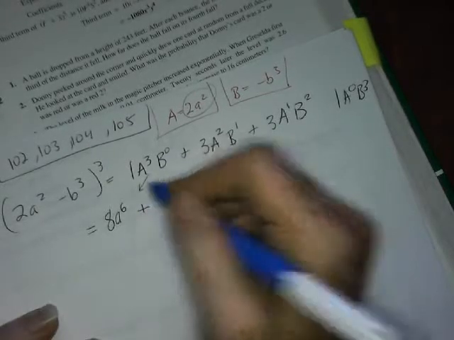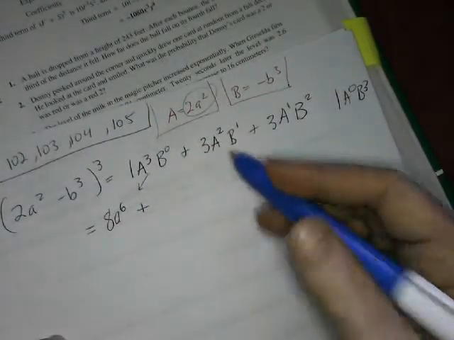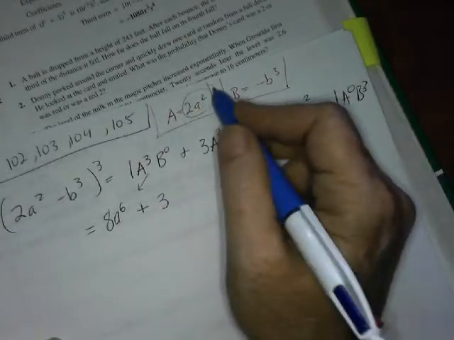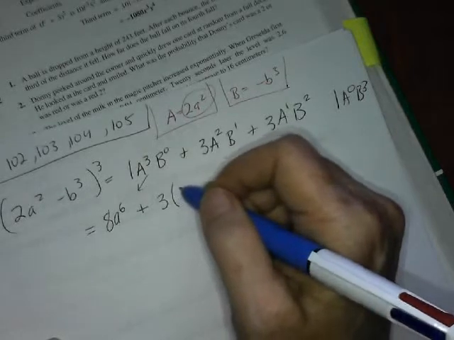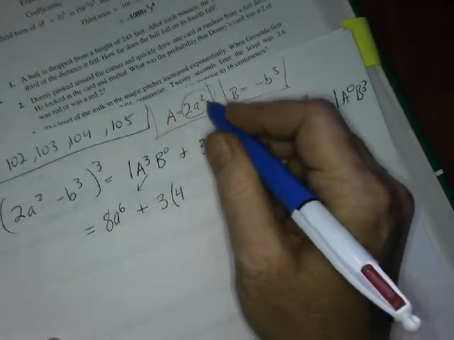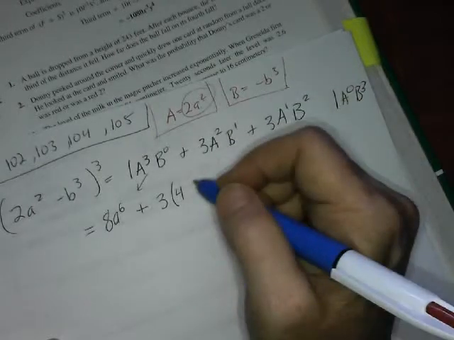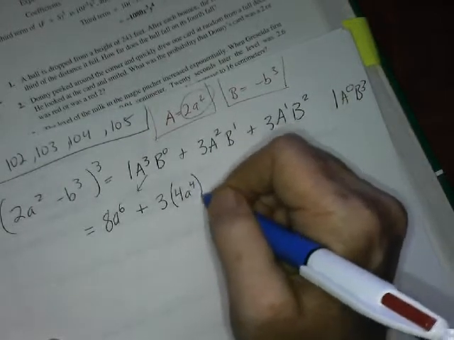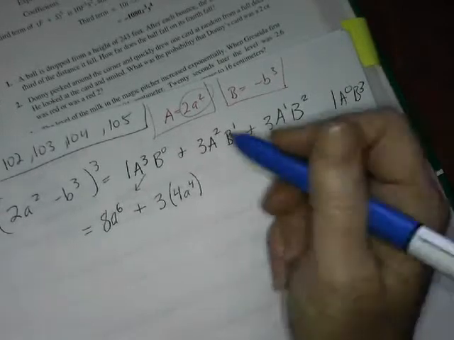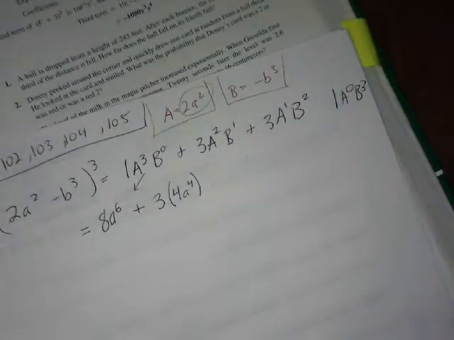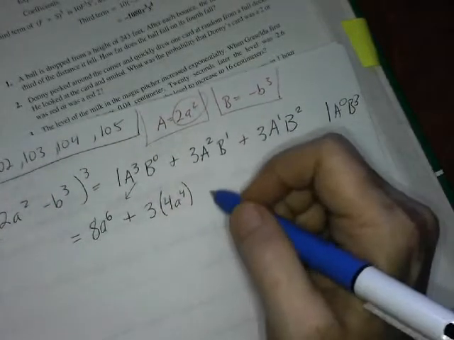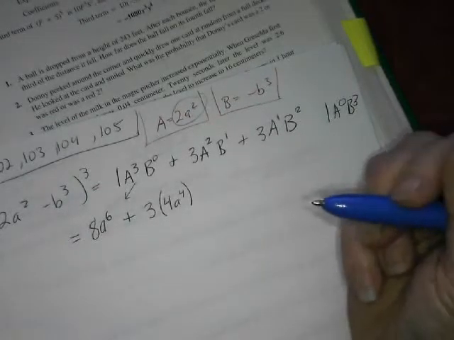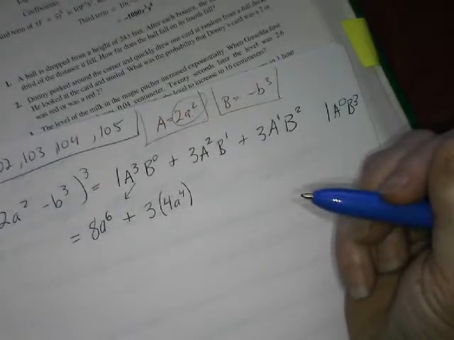Then I'm going to have 3 times a squared. If I square 2, I get 4. And then square that thing, I'll get a to the 4th, which is going to make 12a to the 4th, but I'll do that on the next line. Make sure I'm doing this right. Number 8. Yep, that's good.